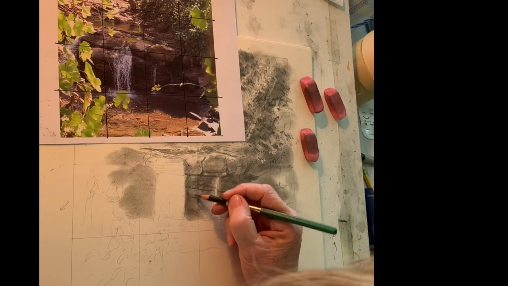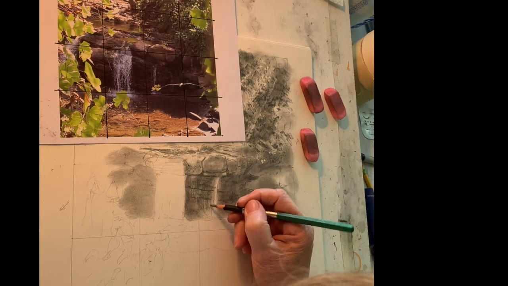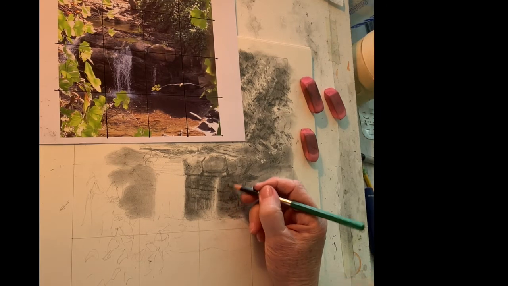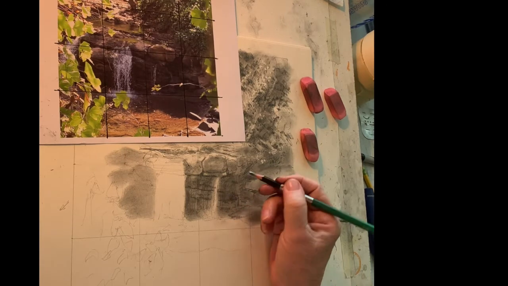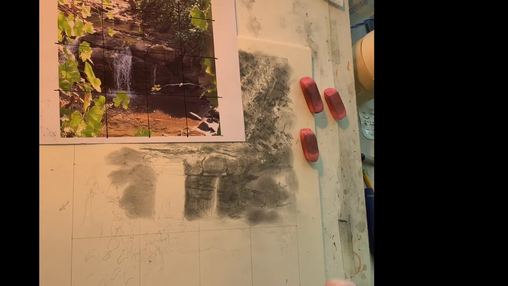And I'm going to put some lines going down like this to give that feeling that it's kind of cascading over. Just helps to create that illusion.